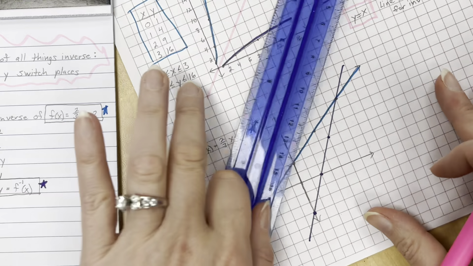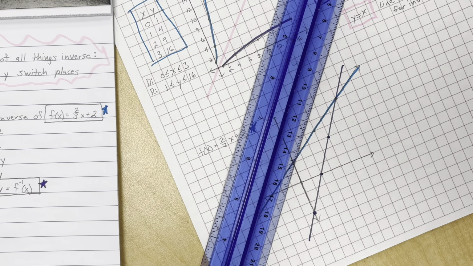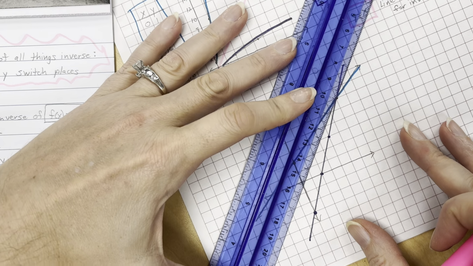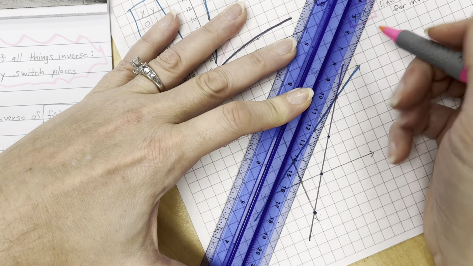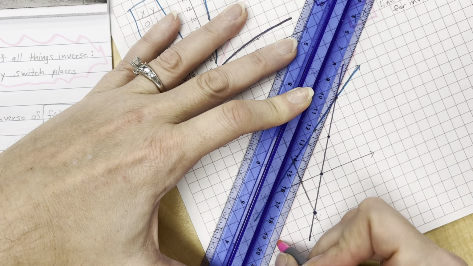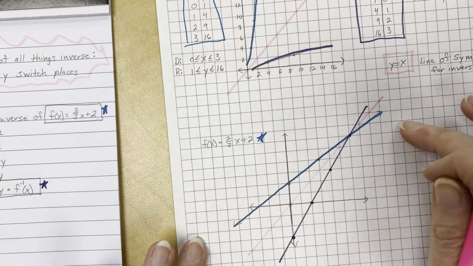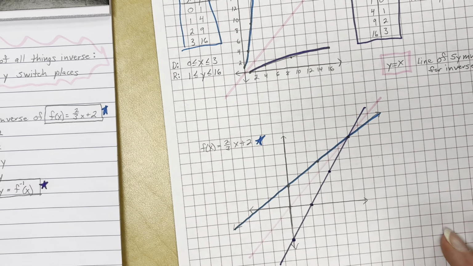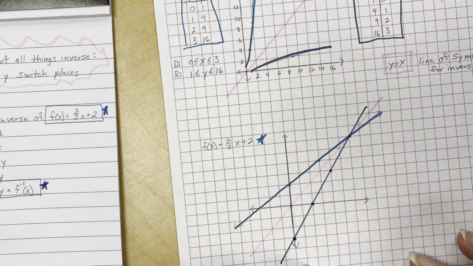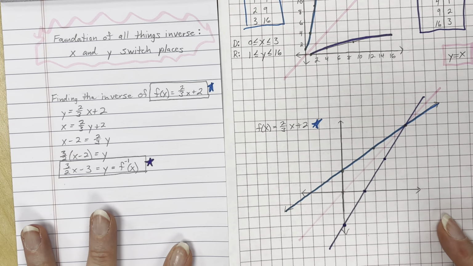Can the graphs cross each other? Sure, but where do they cross each other? On that delightful line that we have, where y equals x, our line of symmetry, right there. Again, that is the line of symmetry. If you were to fold that between this side and this side, everything would match up perfectly. So again, we've got the visual for our inverse functions.